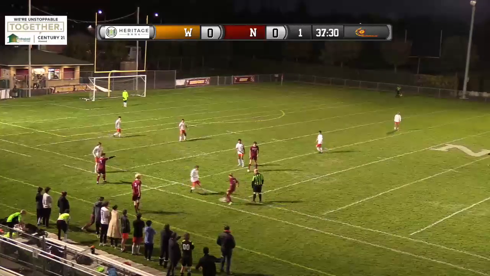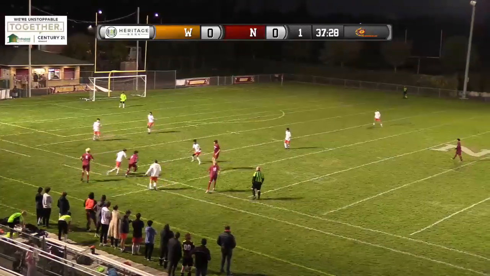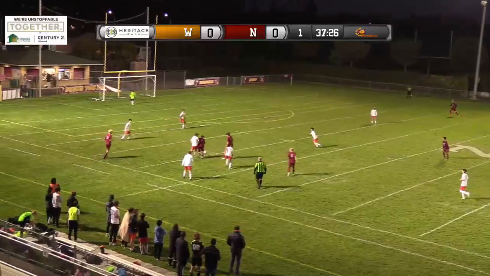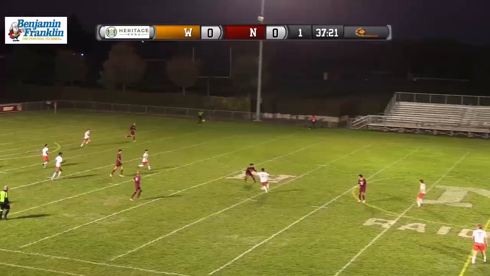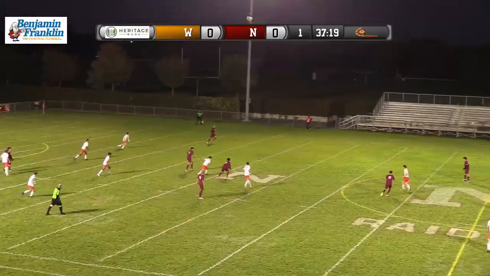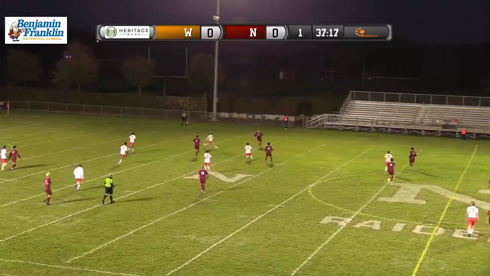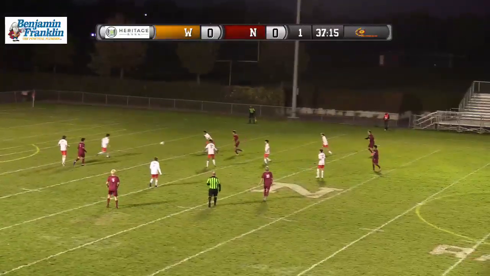To the feet of Narveson. Narveson to Pontow. Pontow to Ramirez. Good 1-2 passing by the Raiders there as Ramirez takes a shot. It's blocked by the Windhawks. Menk to Baez. Baez on the ball now. He'll look for Giza. Giza with his first touch on the ball.